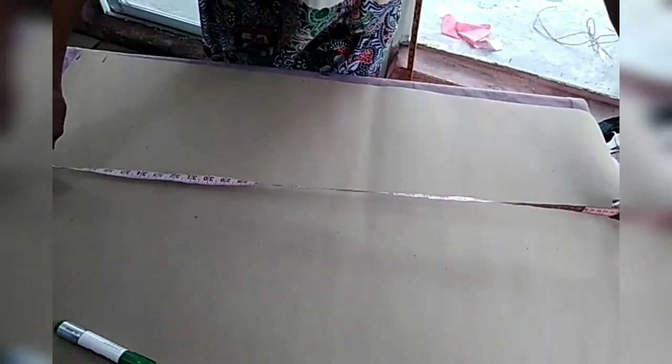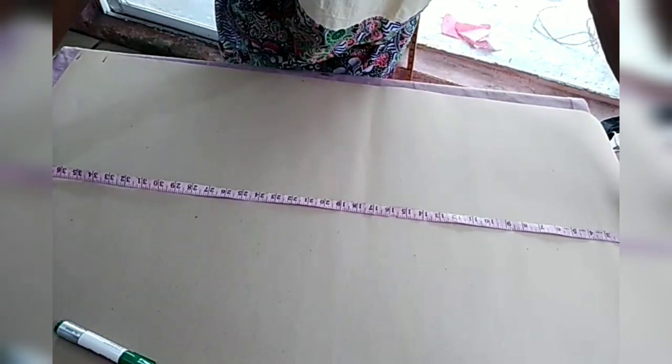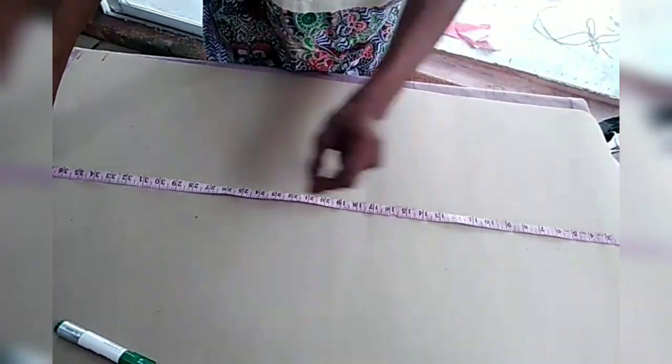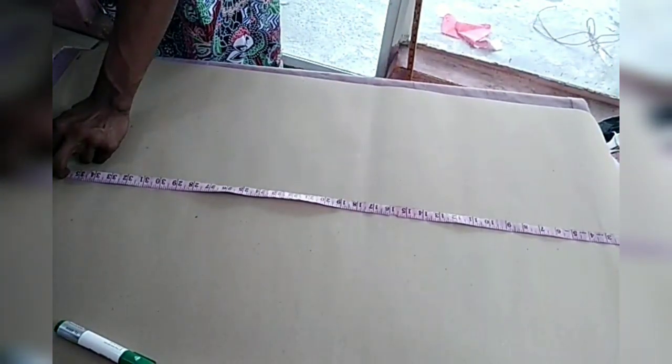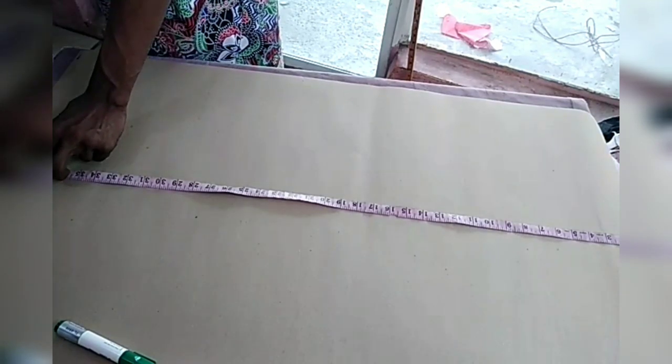Make sure your tip is there at your starting point. 40. Then come to this other line here to get my full length, the same 40. Full length is 38 plus 2 inches, making it 40. Then you roll your line just like this.